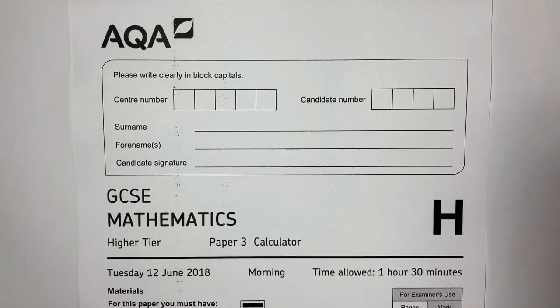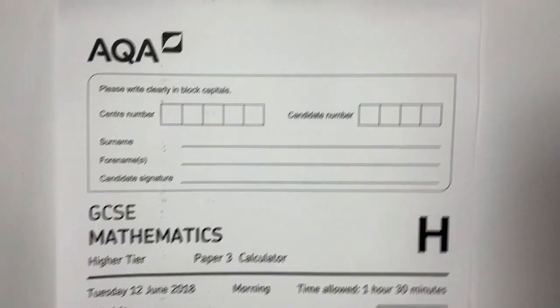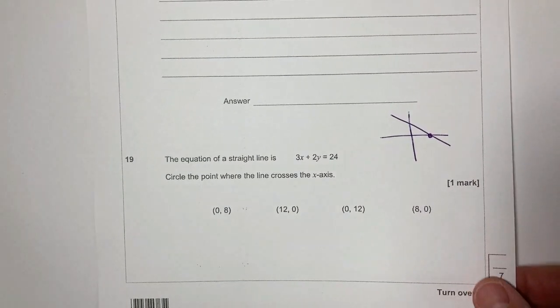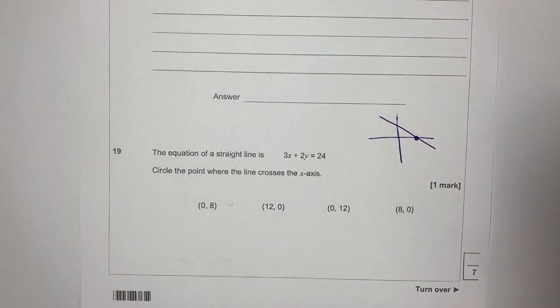Hi, this is the third video in the playlist where we're looking at the AQA higher tier paper 3 from June 2018. In the previous video we completed through to question number 18, so we're going to start with question number 19. Okay, so we've got the equation of a straight line, and we need to circle the point where the line crosses the x-axis.